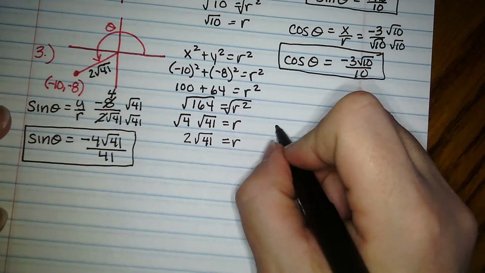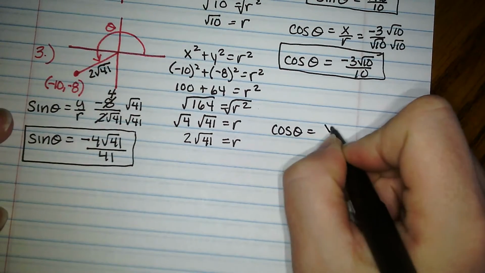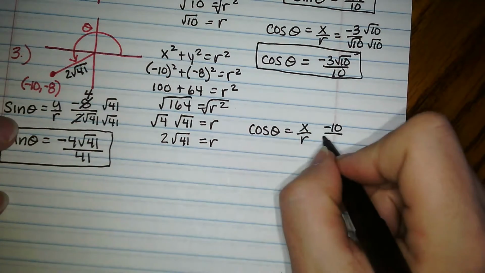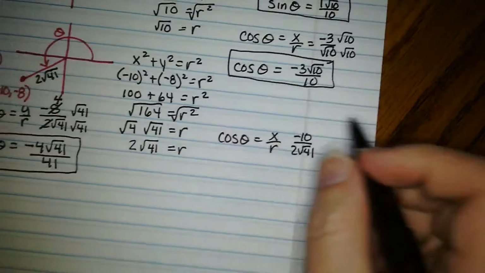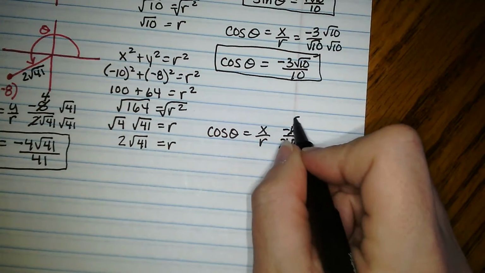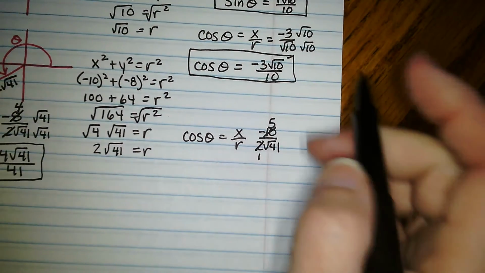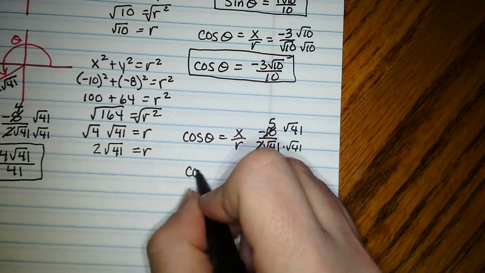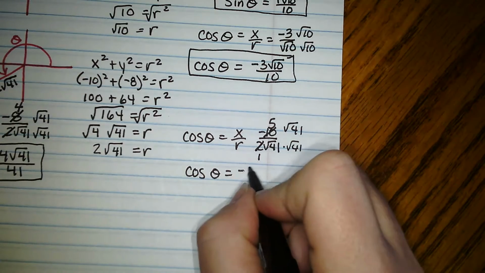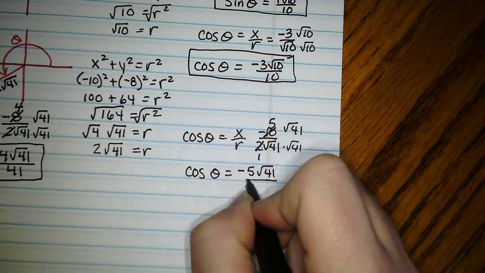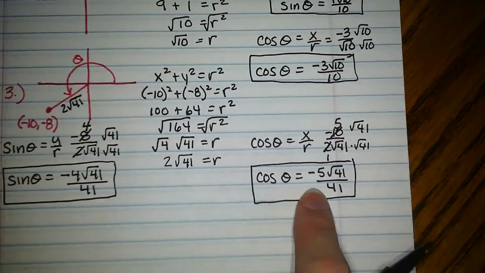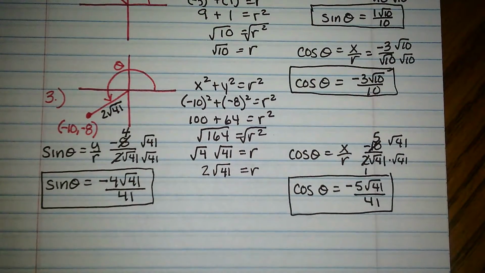Cosine's the other one. I'll do that one over here. Cosine theta is x over r, and x is -10. Again, same thing. I'm going to reduce the 2 and the 10, and then rationalize. So cosine theta is -5 radical 41 over 41. Cosine is also negative in quadrant 3. So this makes sense.